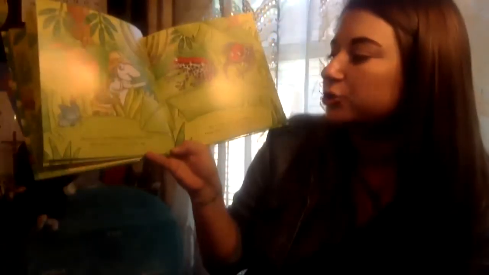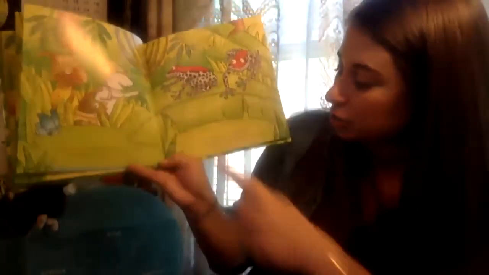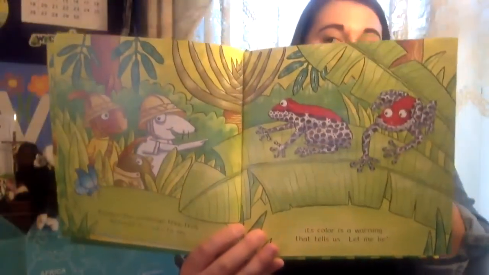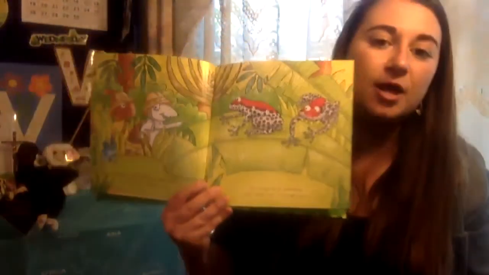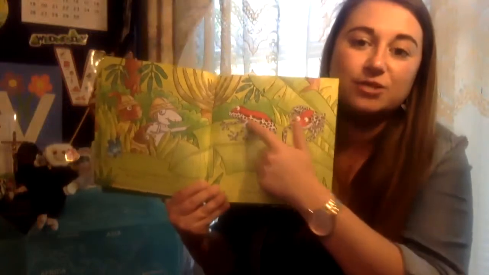Beware the poisonous tree frog. Although it's cute to see, its color is a warning sign that tells us, let me be. So lots of different tree frogs live in the rainforest, and some are poisonous, and we know that they're poisonous because of their color. Like when you see red, it's saying, warning, don't touch me because it's poisonous.